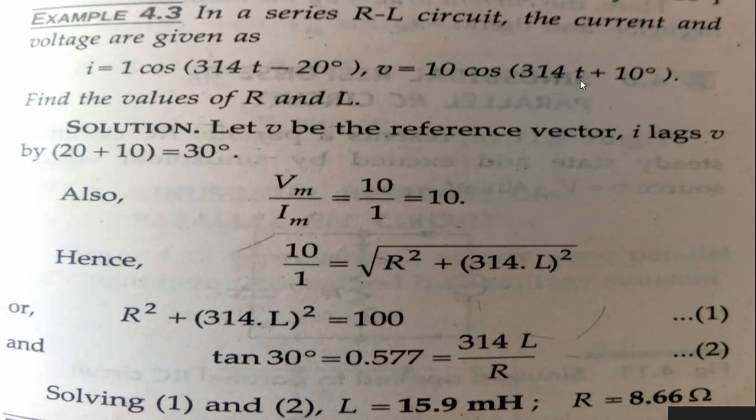Lagging with voltage means that these two angles will be added, 20 plus 10. In 314 omega t plus or minus theta, the plus or minus depends totally upon the lead and the lag, but since we are talking about the vectors of voltages, the angle will be added. So 20 plus 10 is nothing but 30 degree.